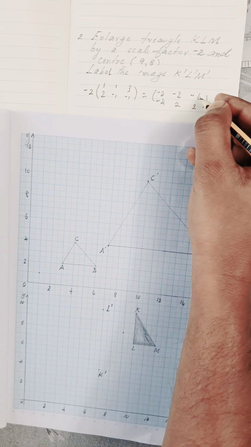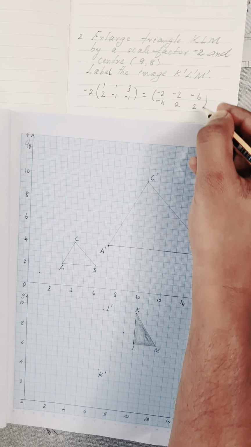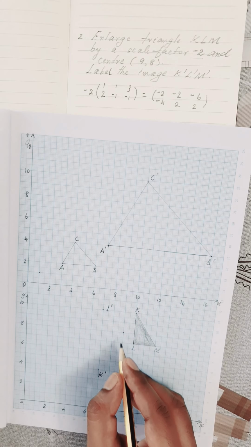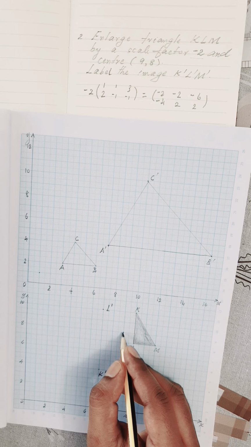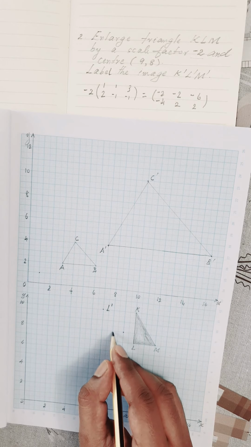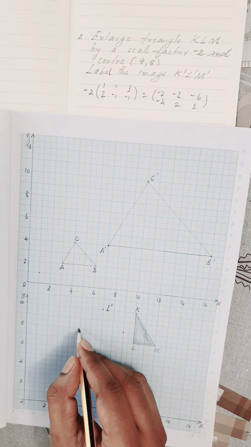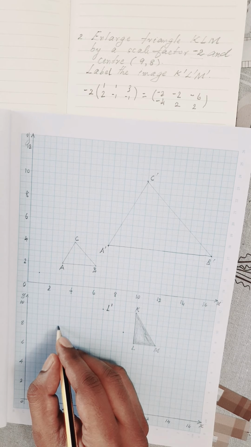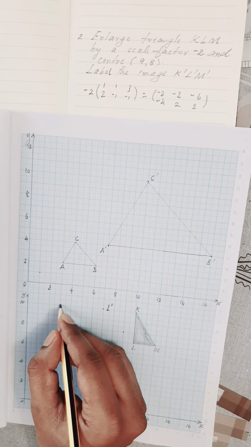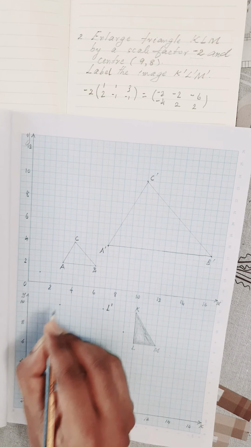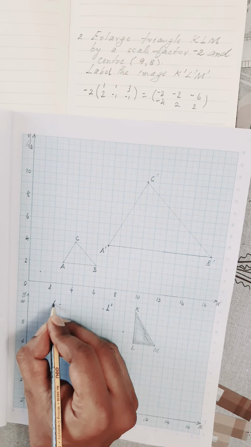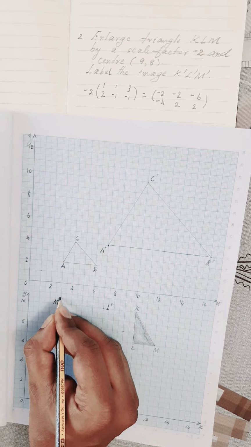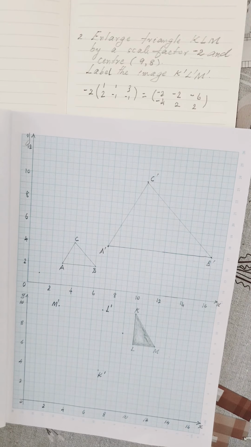And the third vector is (-6, +2). -6, so it's to the left again, 6 units. And +2, so it's vertically up 2 units. So that's the new position of M. We label it as M dash. Let's join these 3 points.